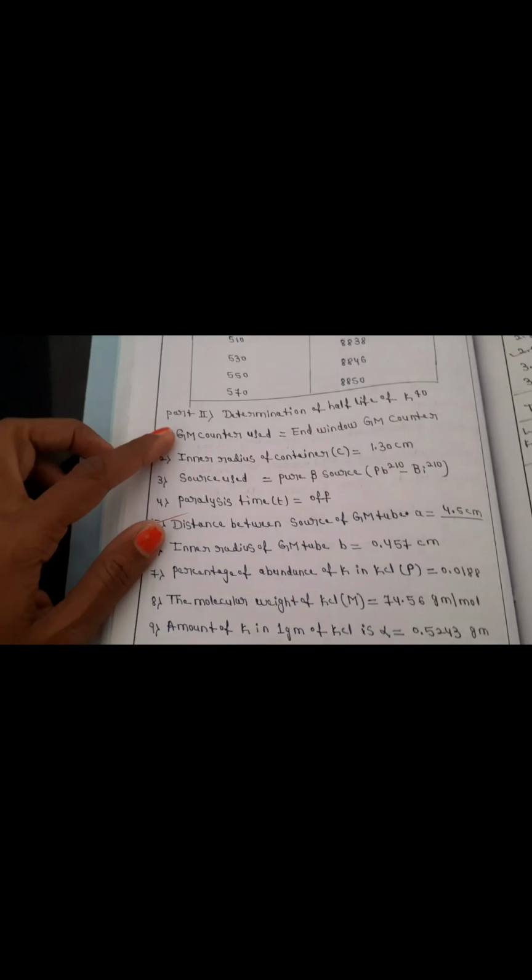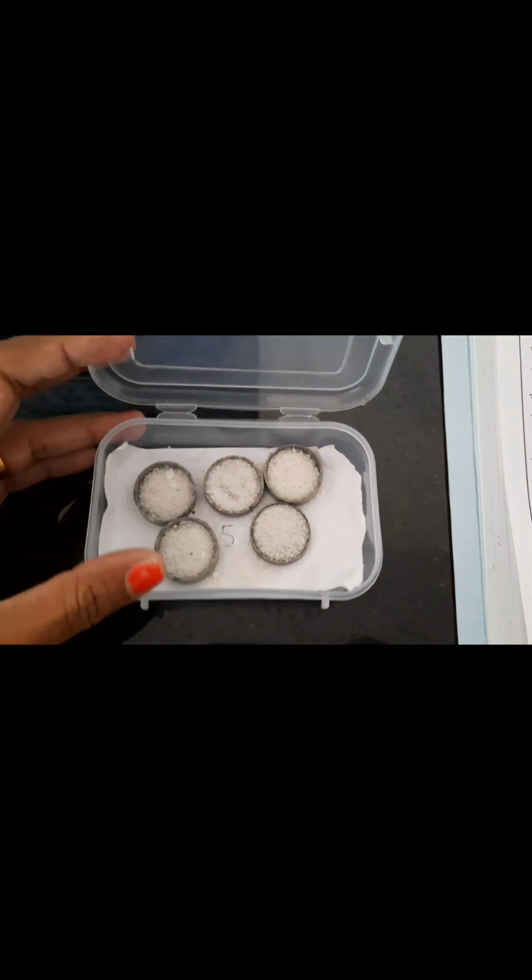Next, in the second part, you have to determine the half-life of K40. For that you should write down your observations: end window GM counter, inner radius of the container, and source. Here is the container which contains KCl powder.